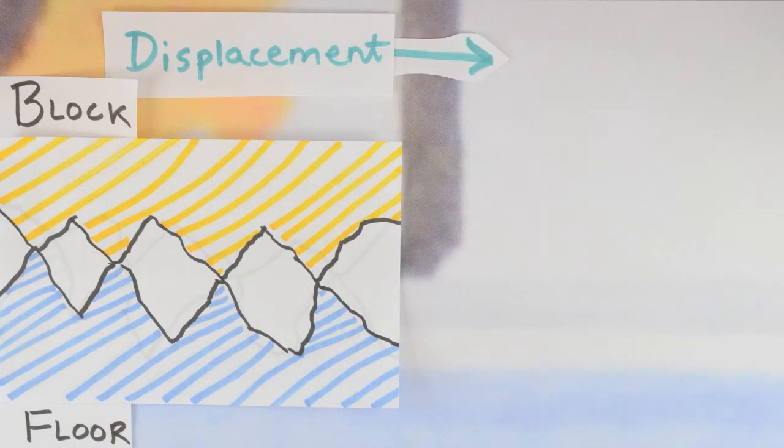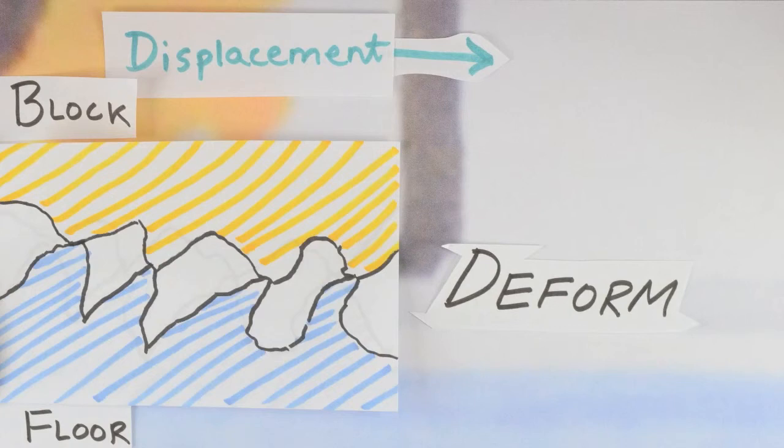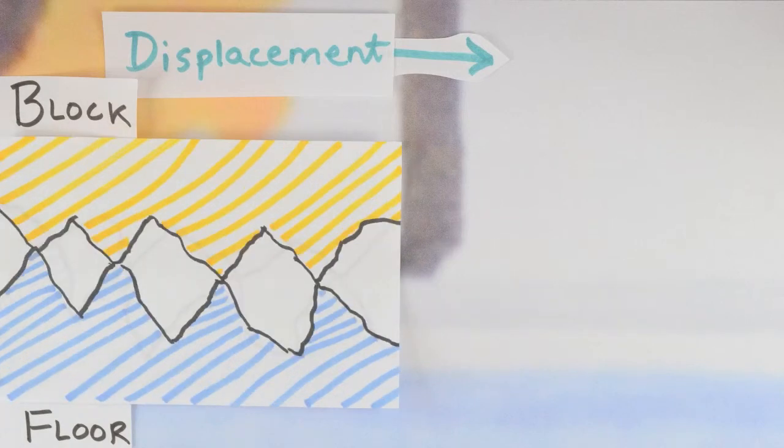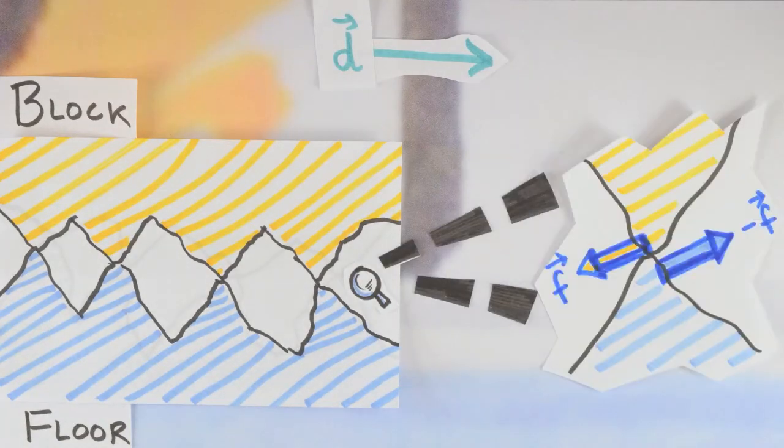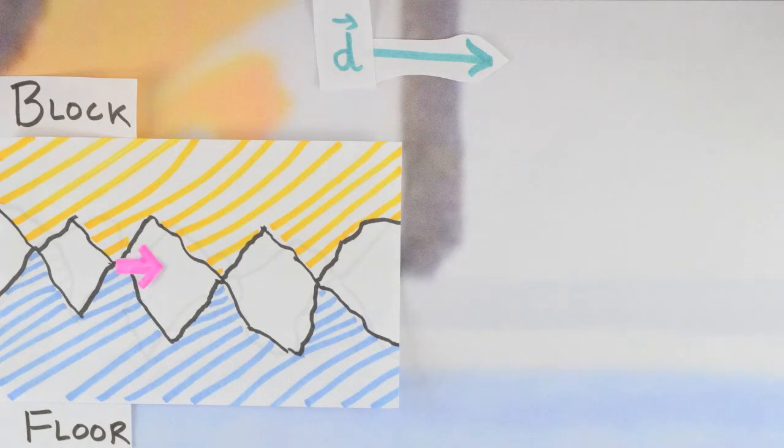The protrusions would deform like this because of the friction force that acts at the tips of the protrusions. Now here's the key point. We see that if the block undergoes a displacement of magnitude d, the displacement of the protrusions at the location where friction acts, at the tips, has a smaller magnitude, say d sub f.